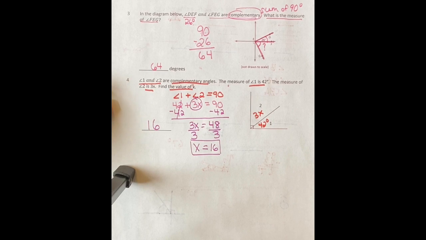All right, so now you are going to go complete the Quizzy assignment that I gave you. It's just an assignment on complementary angles. And then tomorrow we will learn how to do more with algebra, applying the relationship of complementary angles.